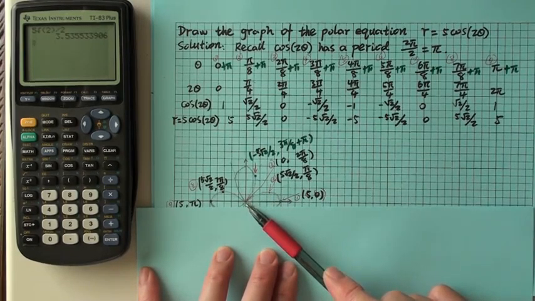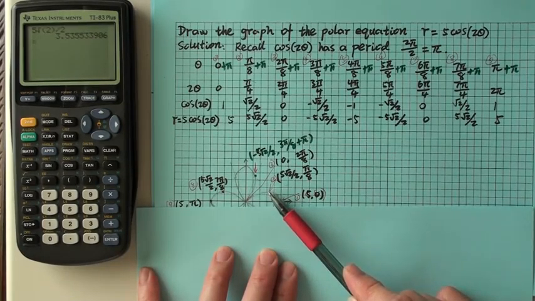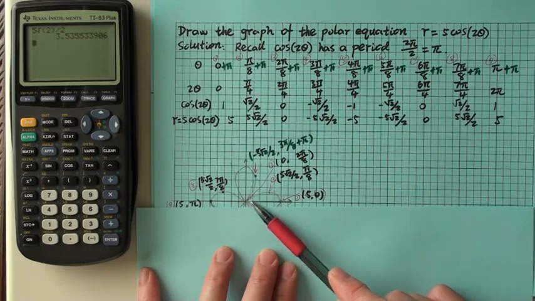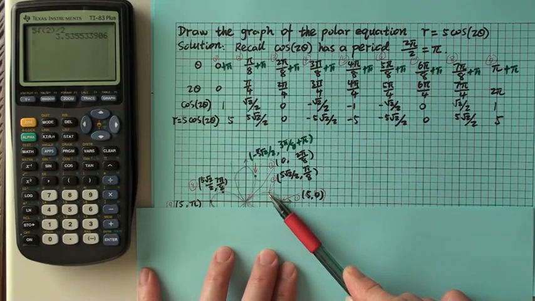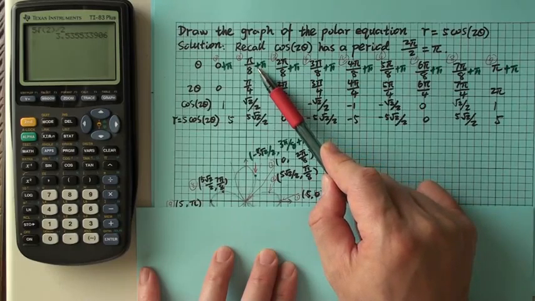Here is 1, 2, 3, 4, 5 units, so 3.5 is relatively shorter. So this point will be 22.5 degrees or pi over 8, and then the radius is 3.5. So that's the second point.